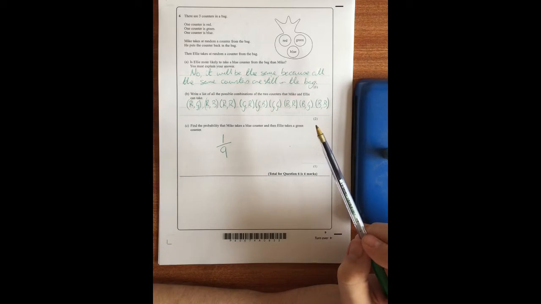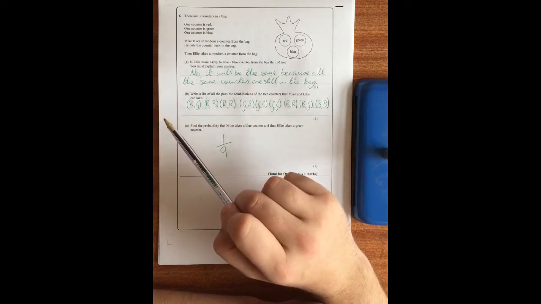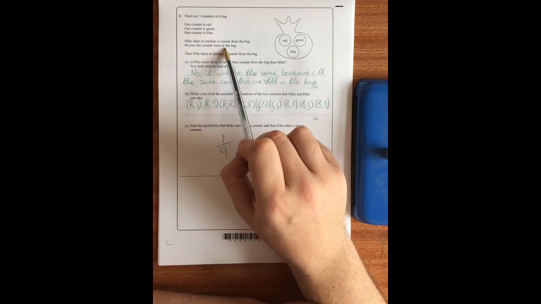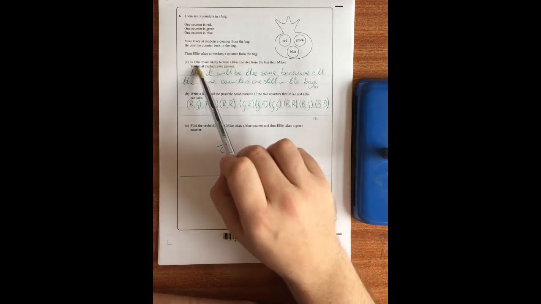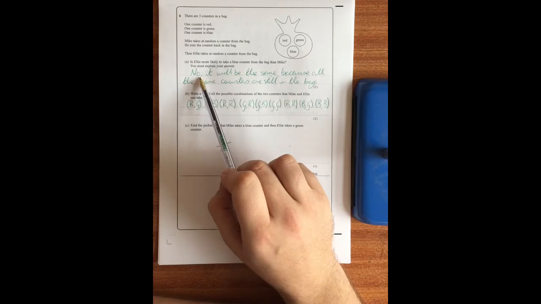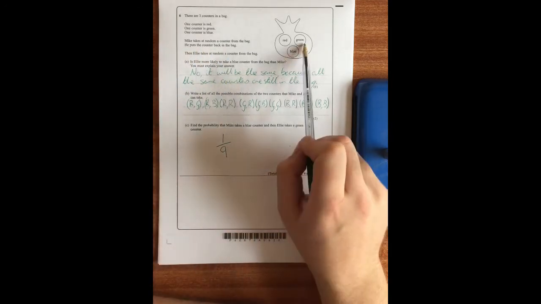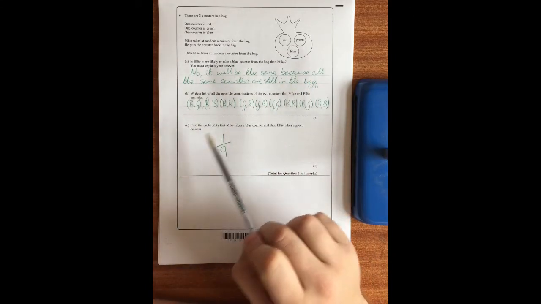Question 6. There are 3 counters in a bag. 1 counter is red, 1 counter is green, 1 counter is blue. Mike takes a random counter from the bag and he puts the counter back. Then Ellie takes a random counter out of the bag. Is Ellie more likely to take a blue counter from the bag than Mike? The answer is no, because since Mike puts the counter back in the bag, the same amount of counters will be in the bag, meaning that it will be the same probability.